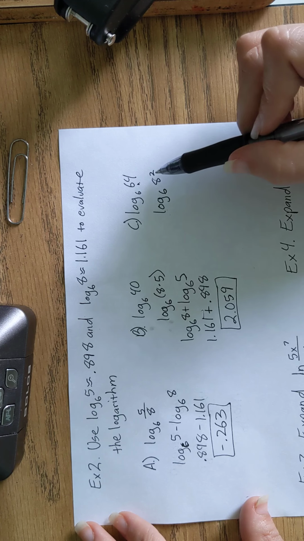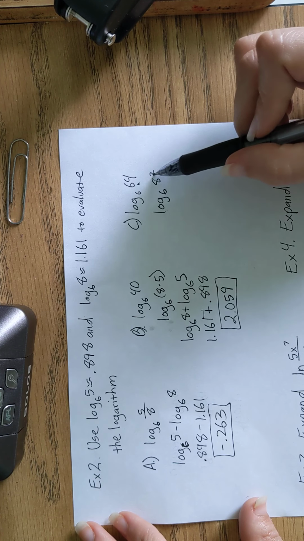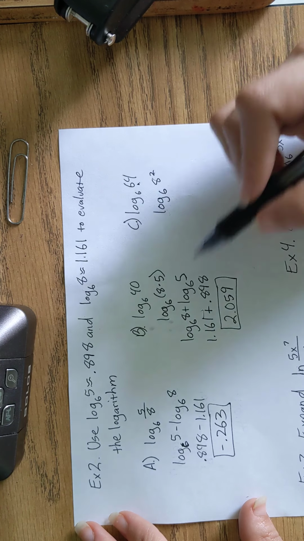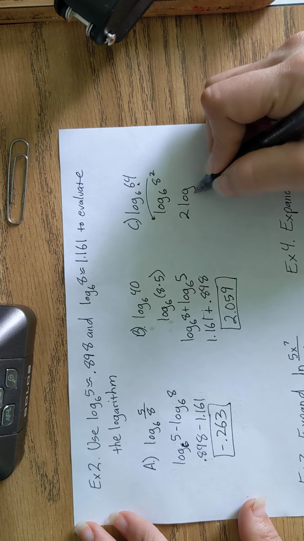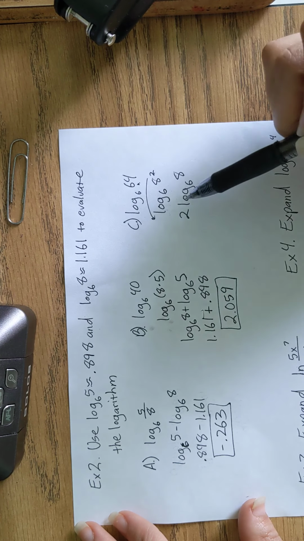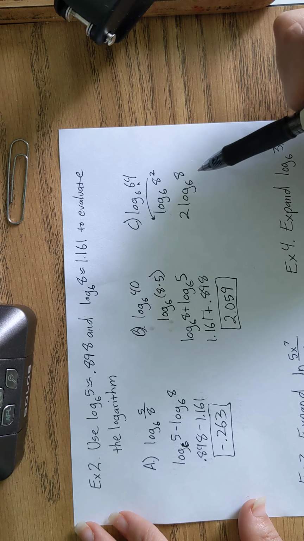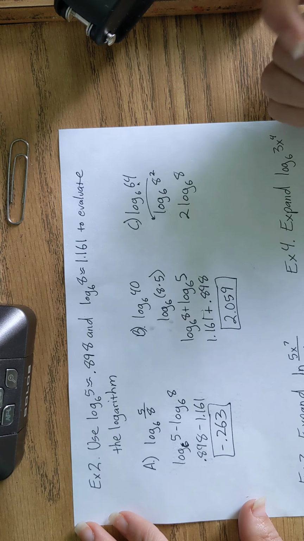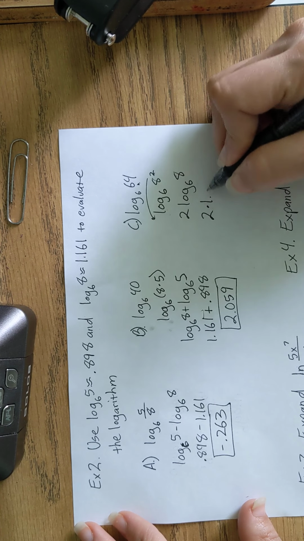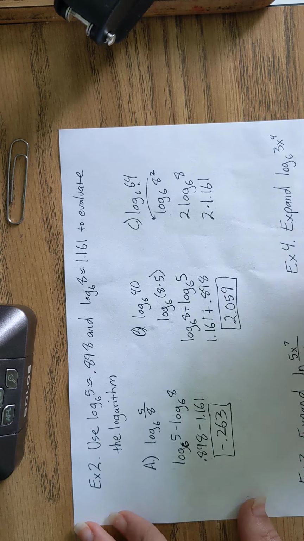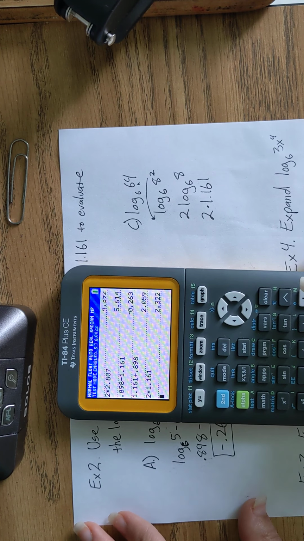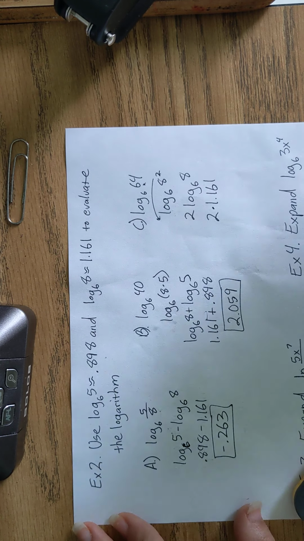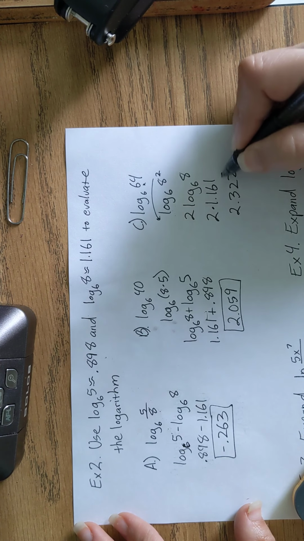But I do know from my properties of logs that I can put this power in the front and multiply it to this log. So that's what I'm going to do. So this 2 is going to go to the front. So it's going to become 2 times log base 6 of 8. And I do know what the approximation of log base 6 of 8 is. That's right here. It's 1.161. So I'm going to do 2 times 1.161, and that's going to be my answer for this. So I'm going to put that in, 2 times 1.161. You should get 2.322 as your answer.